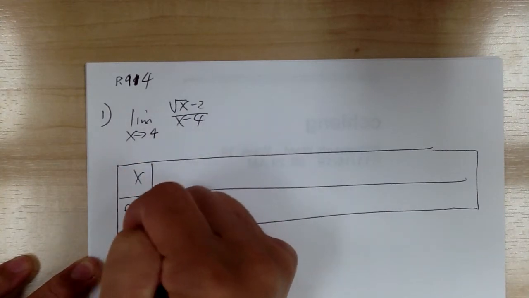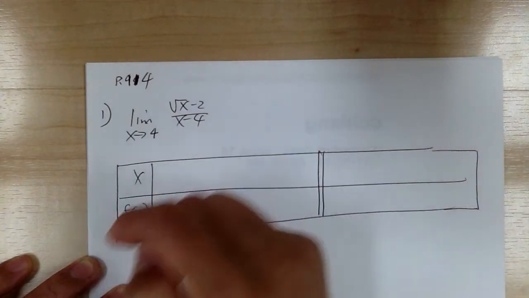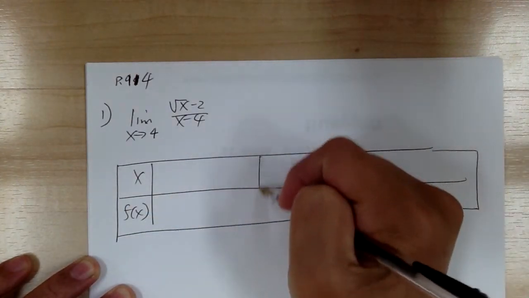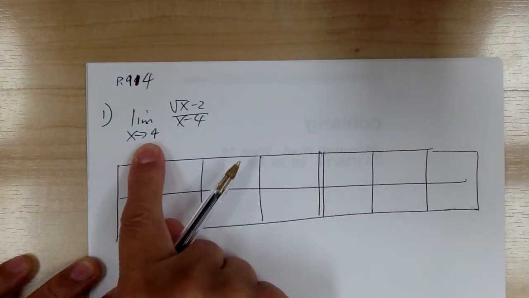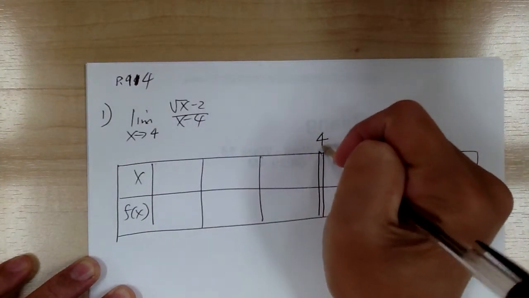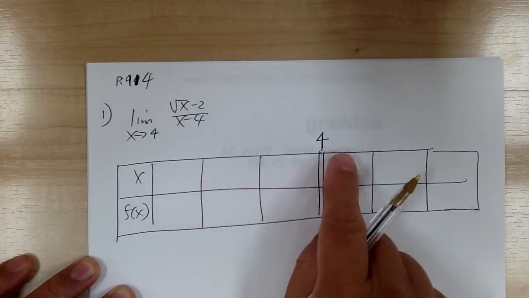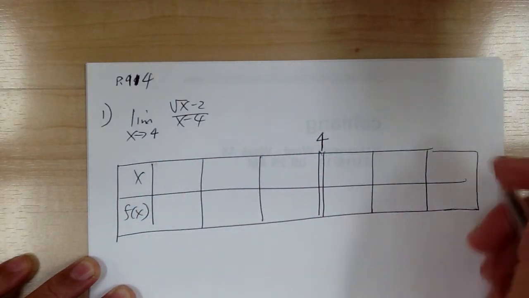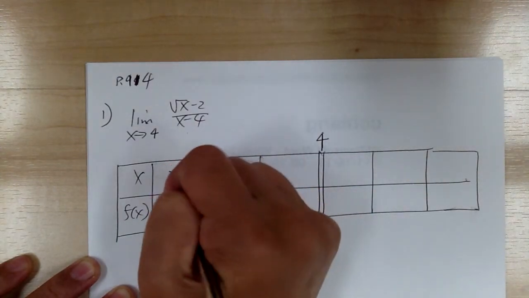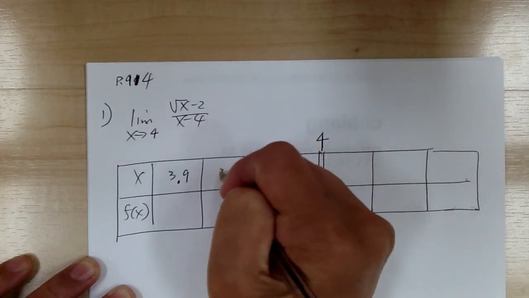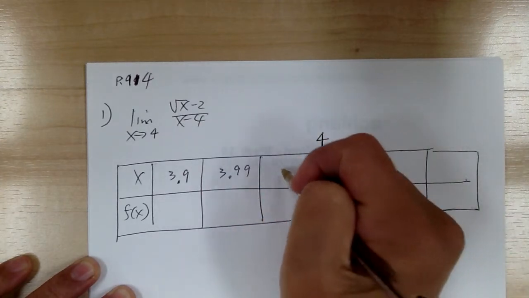So you have x and f of x, and you're looking for all these values. When x approaches 4, that's your middle number, so that's where you want to put 4 right over here. When you have to make your own table, that's what you want to do: put a 4 over here, and you can get the value next to the 4. For this one, the values are given to you, so you don't have to worry about that. But as you go, you want to put that value over here, so that way you know what number to put on the table.